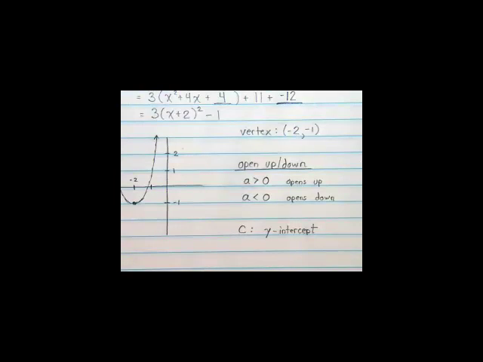Horizontal and vertical? Okay. What's the horizontal translation in there? Yeah. Left 2. And what's the vertical translation in that equation right there? Down 1. Do you see that in the graph? See how we've just taken x squared, we've moved it left 2 and down 1? Okay. Vertex form, really, all it is showing you is the translation.